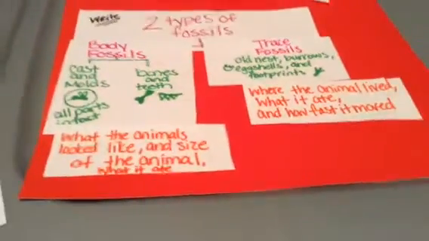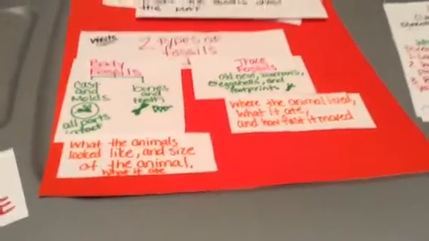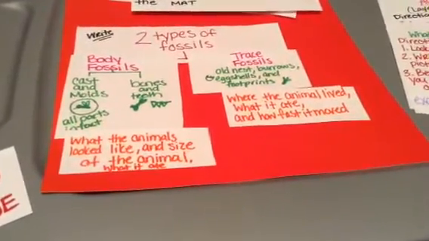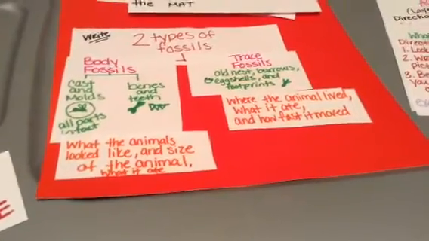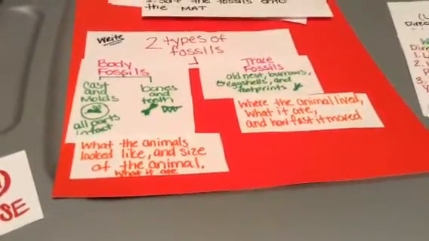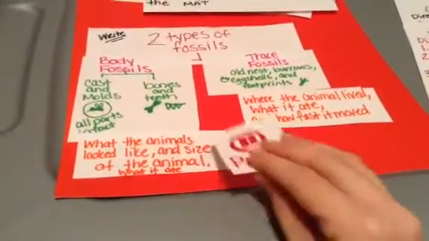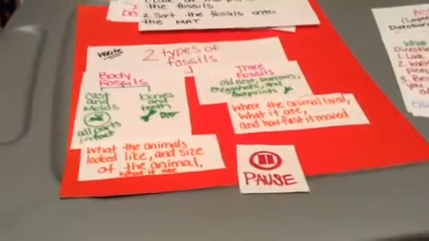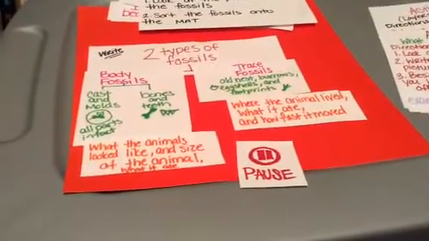Whereas trace fossils might be where the animal lived, what the animal ate, or even how fast the animal moved. Go ahead and pause this video now to make sure you have a completed tree chart.